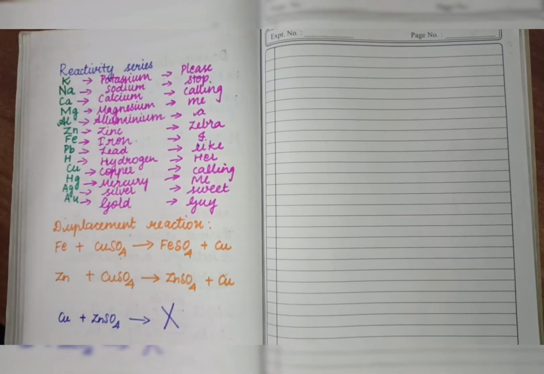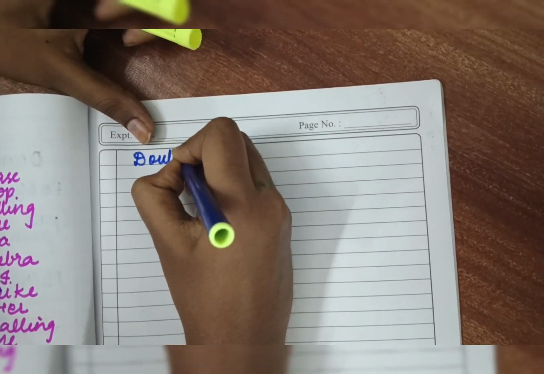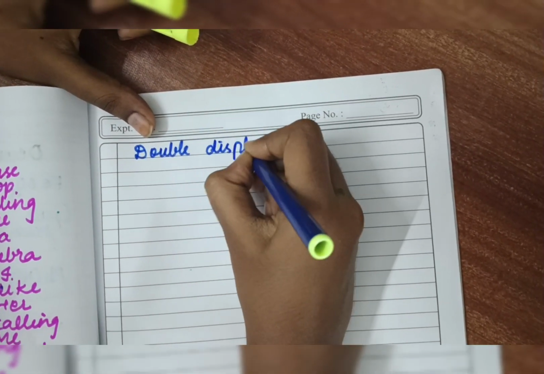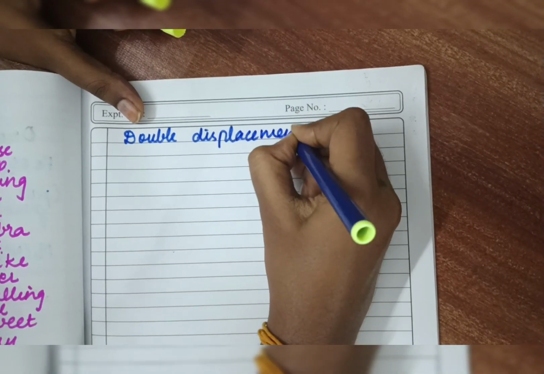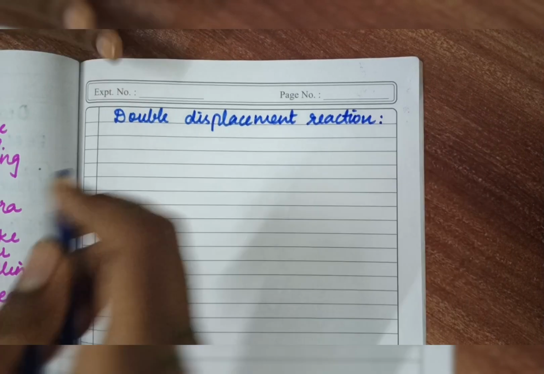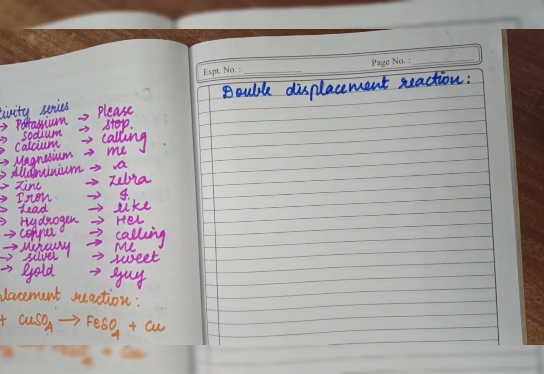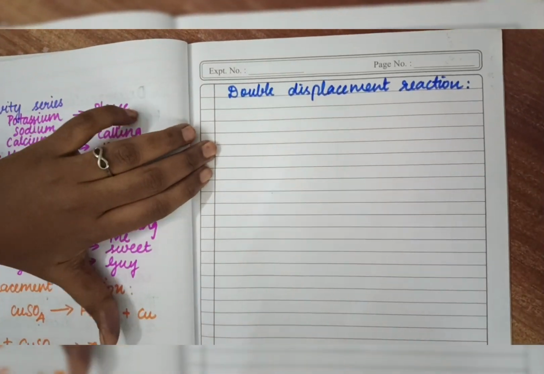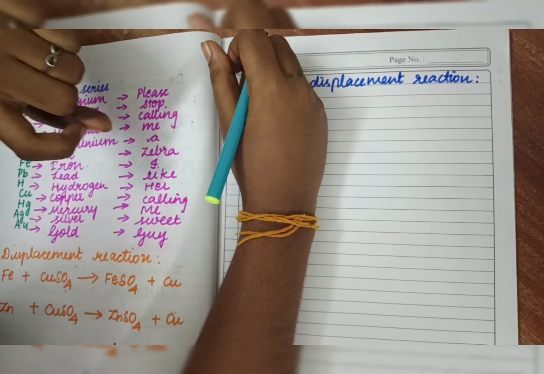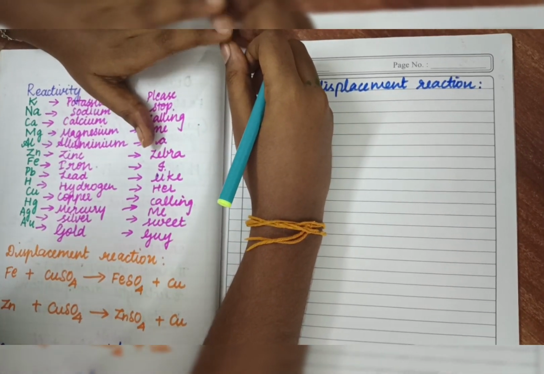Now let's move into double displacement reaction. Double displacement reaction is quite an interesting reaction. We have studied a reaction in the beginning of the session, that yellow precipitate reaction. Do you remember?